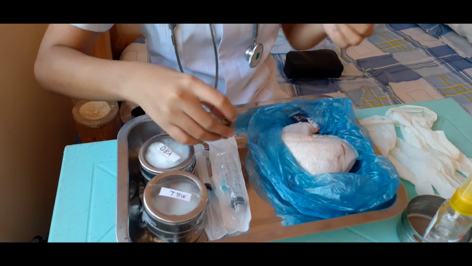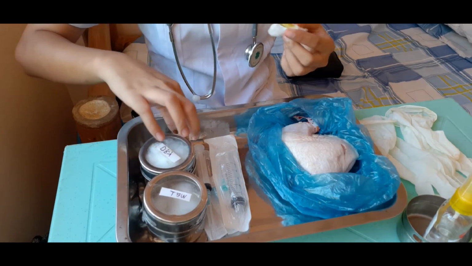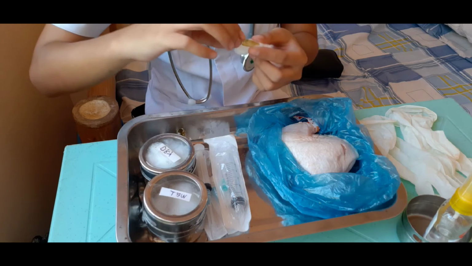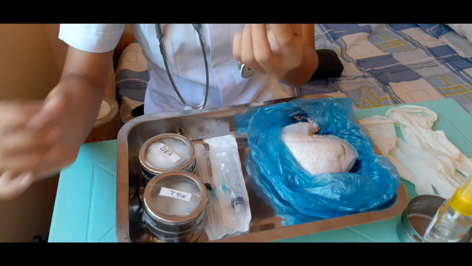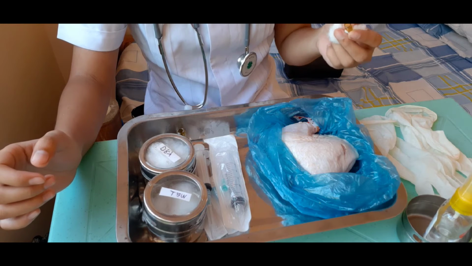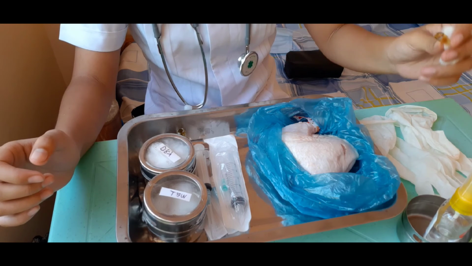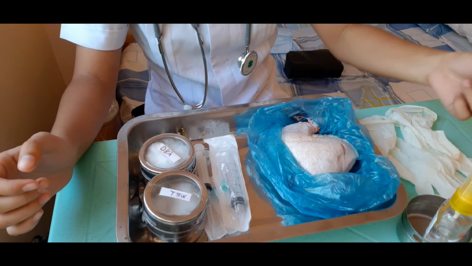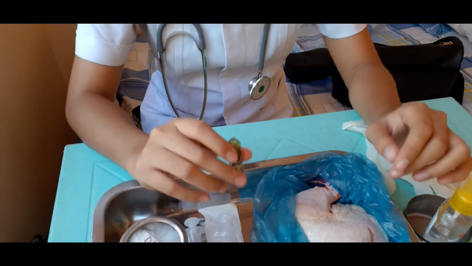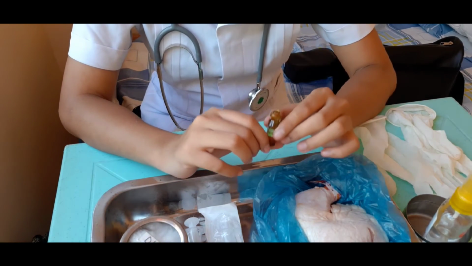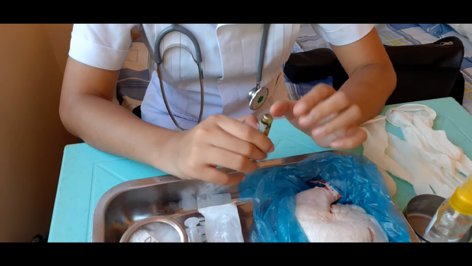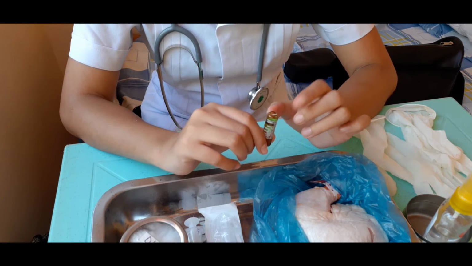Now, we're going to proceed with withdrawing the medication from the ampule. We will discard the broken neck and place it in the container for sharp edges. Alright, so now I am done taking off the neck of our patient's ampule.